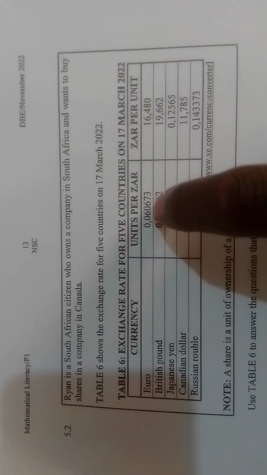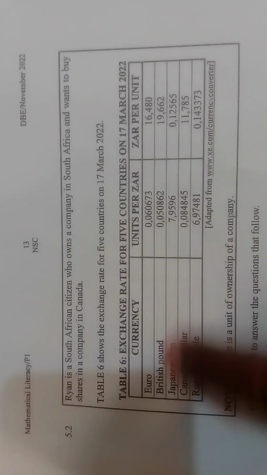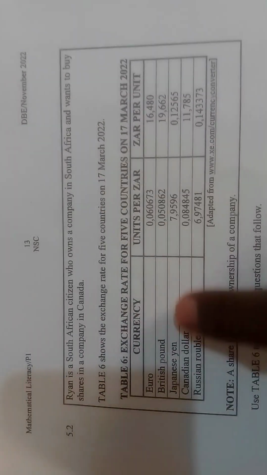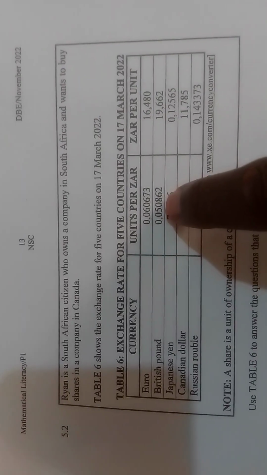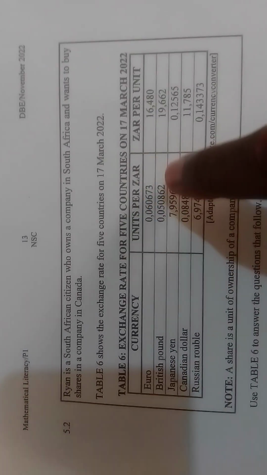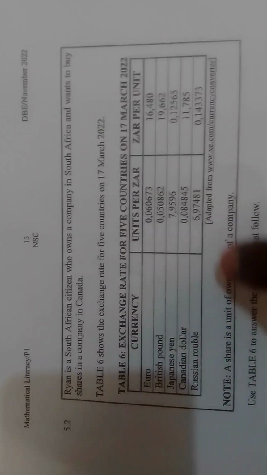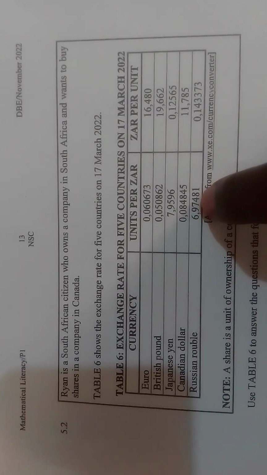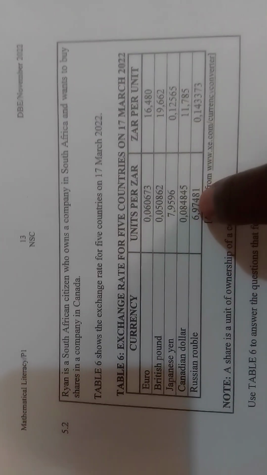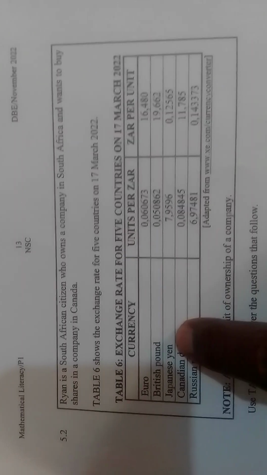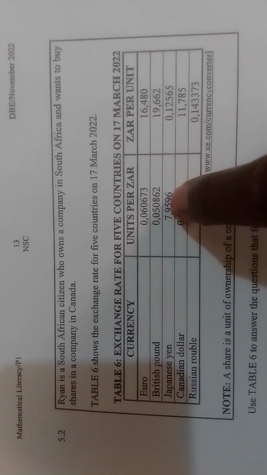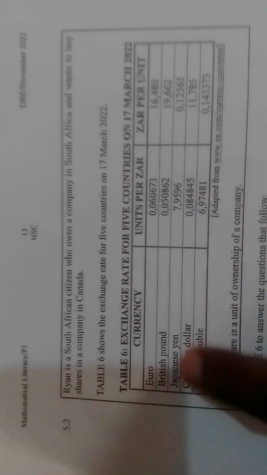So here we are shown that 1 rand can buy 0.060673 of the euros. 1 rand can buy 0.050862 of the British pound. But 1 rand can buy 6.97 Russian rubles. And 1 rand can buy 7.9596 Japanese yen.